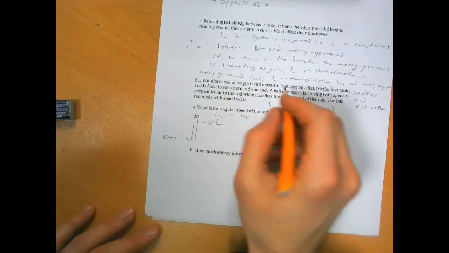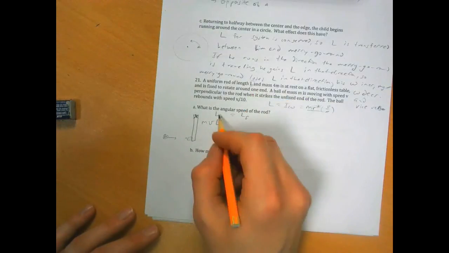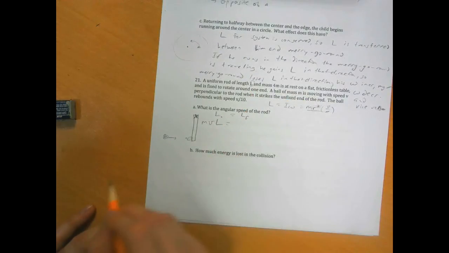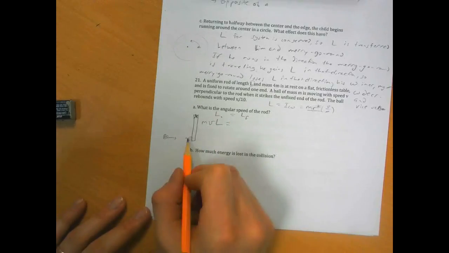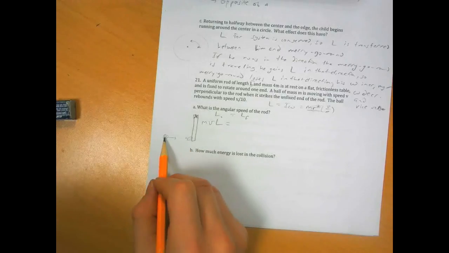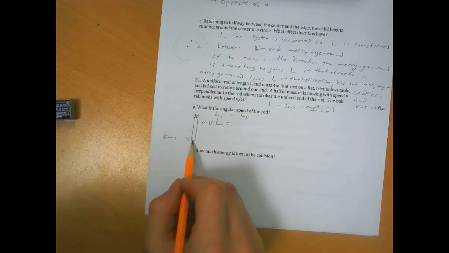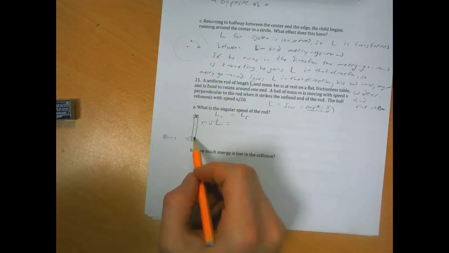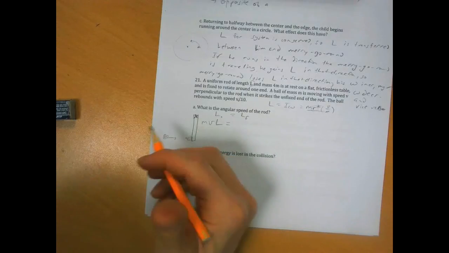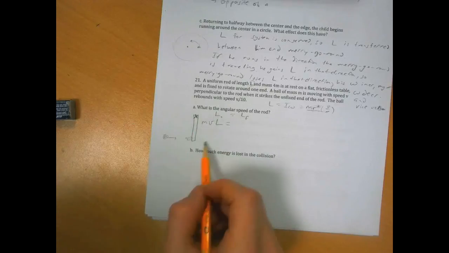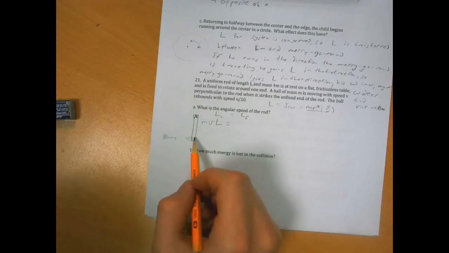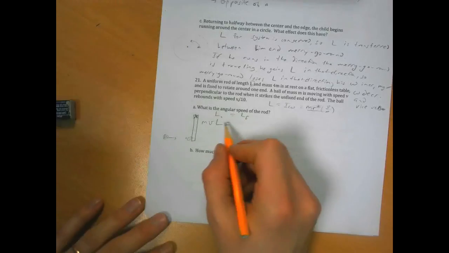Well, that's confusing, isn't it? We've got length L and L is angular momentum. Whoa. That's not great, but such is life. All right. The ball rebounds with speed v over 10. So initially, this ball's angular momentum, if you take the cross product of the radius vector with the velocity vector, you can see the angular momentum is upward. It's kind of like it's going in a circle this way around the axis of rotation. When it rebounds the other way, now it has angular momentum in the opposite direction.